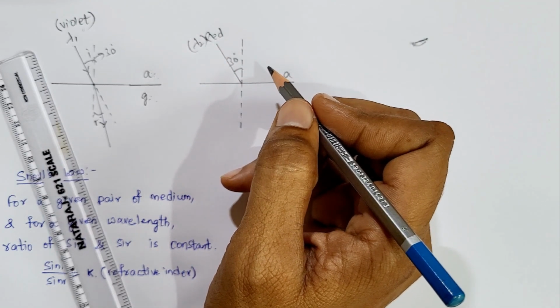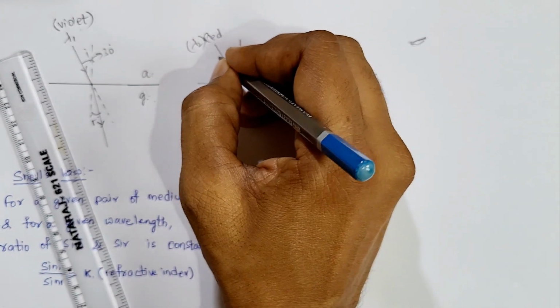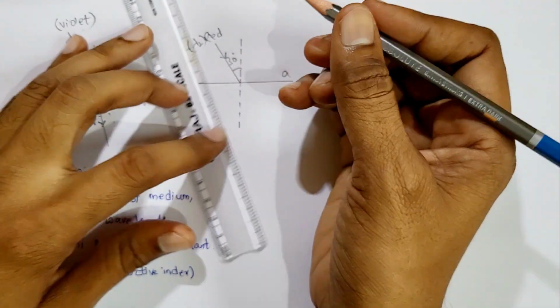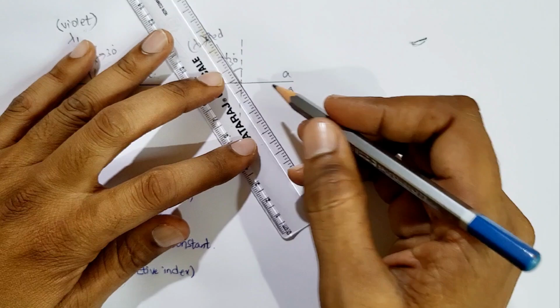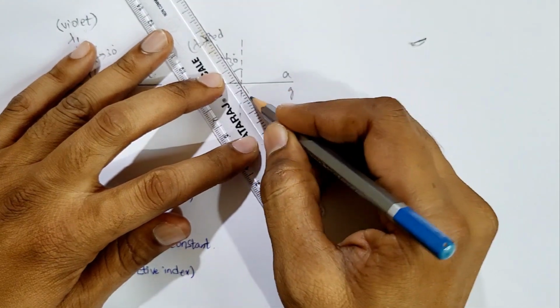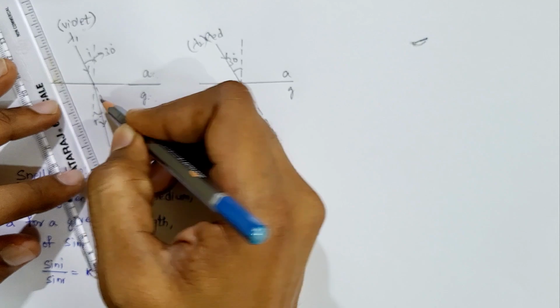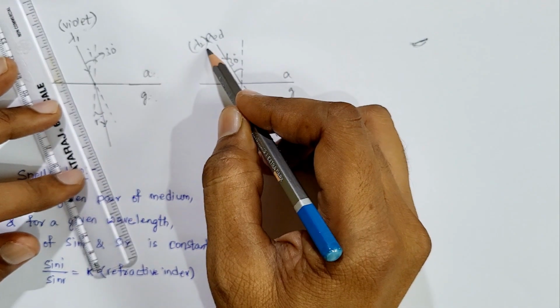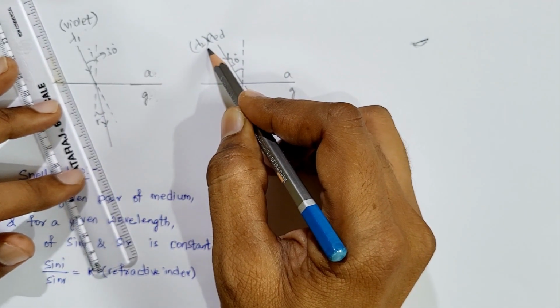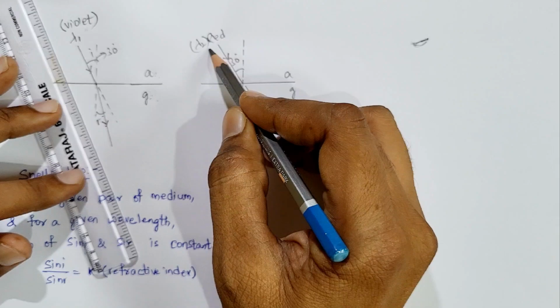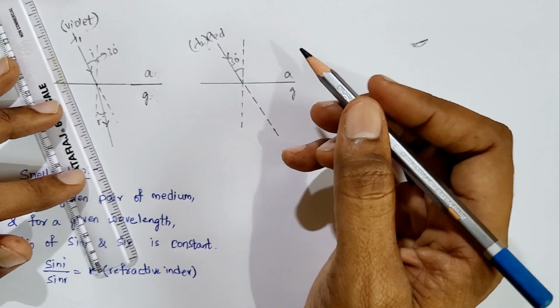If the amount of refraction reduces, then the light ray will not bend that much. Before, this is the extended incident light ray. Before, the light ray bent this much. Now the wavelength of the incident light ray increased. If the wavelength of the incident light ray is increased, what happens?